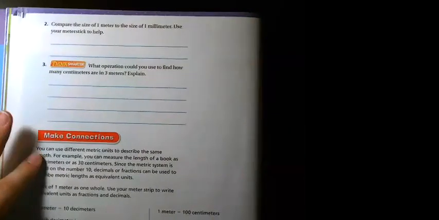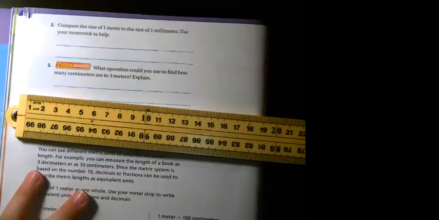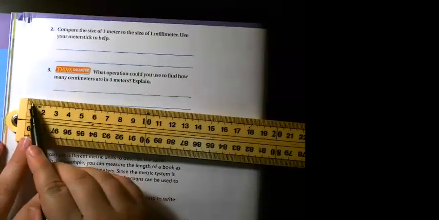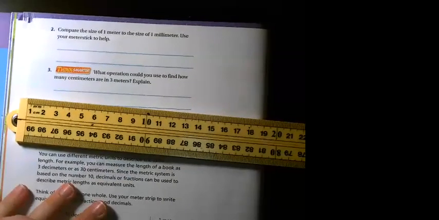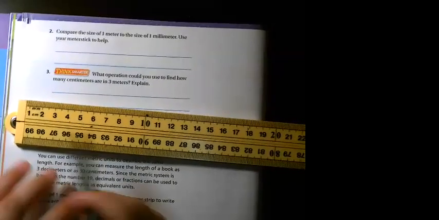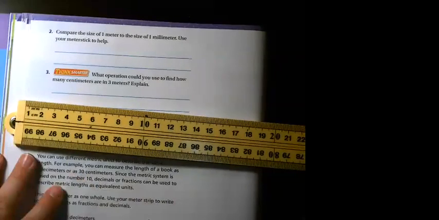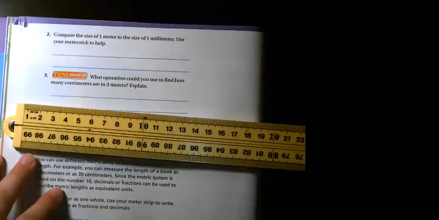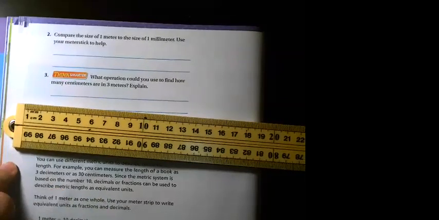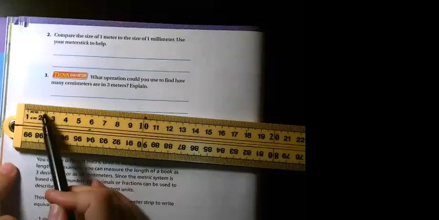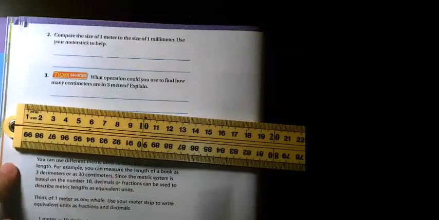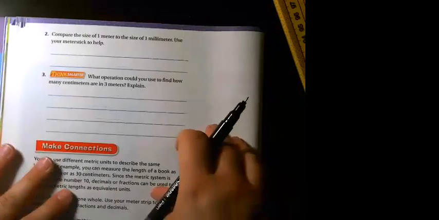Right, our next problem says, do the same thing, but talk about millimeters. So those little teeny tiny lines. So remember that it took 10 little teeny tiny lines to make 1 centimeter, okay? And now we just used 100 centimeters to make this meter stick. So if we did our 10 little tiny lines times our 100 centimeters, what would 10 times 100 be? Good, 1,000.